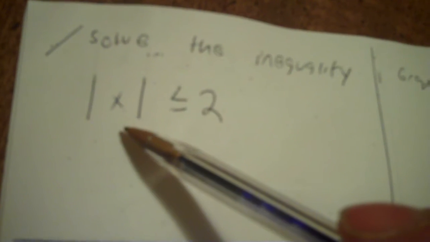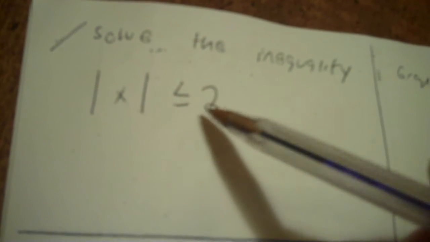The absolute value of x is less than or equal to 2. So we have absolute value, and instead of just an equal sign where I say x equals 2, x equals negative 2, we have an inequality. Okay, makes it a little more complex. So you're still going to make your table, and you're going to put x, because that's what's inside the absolute value. All you have is an x. But instead of writing equals, we need to write our inequality.